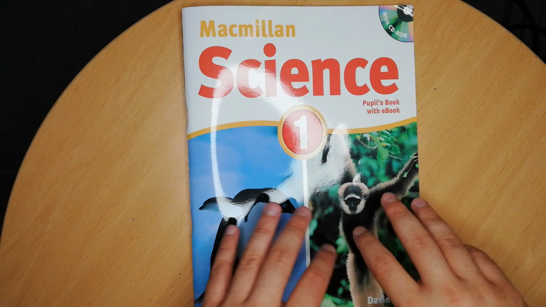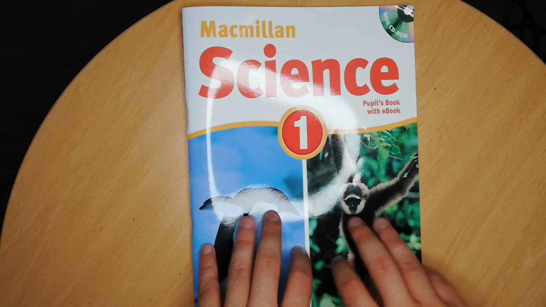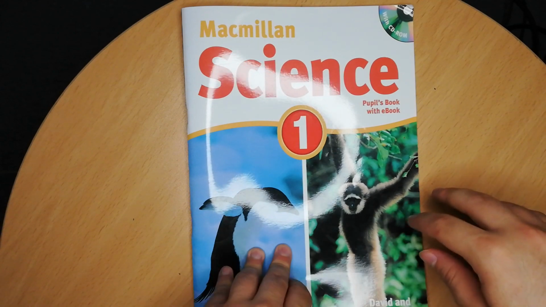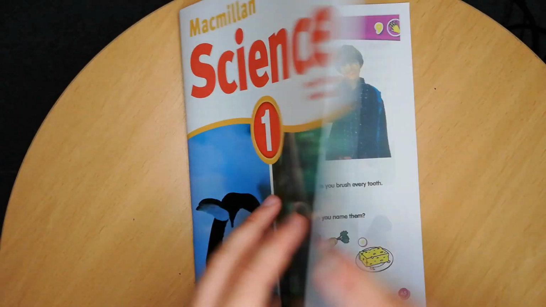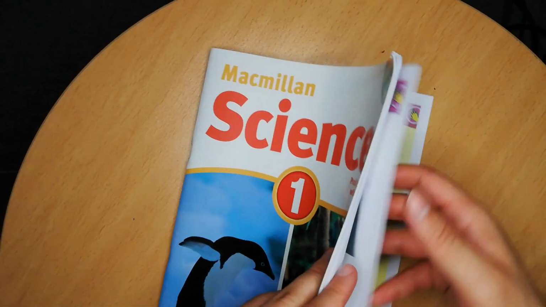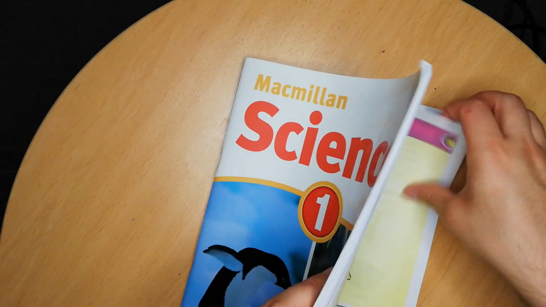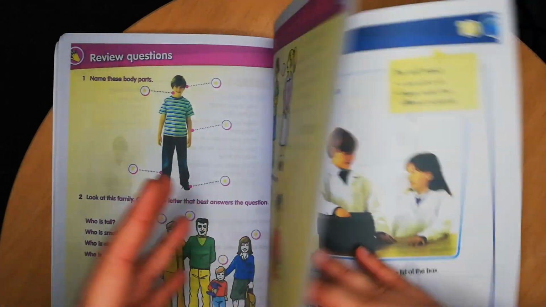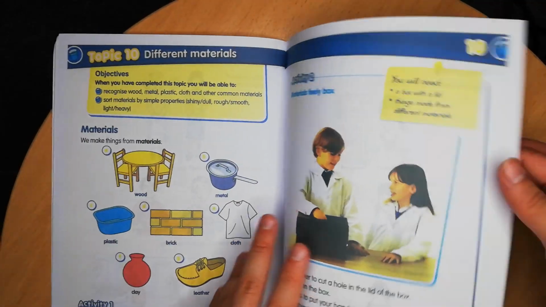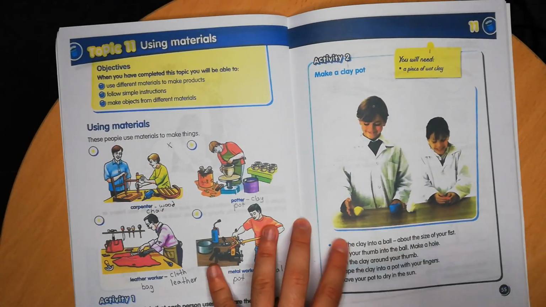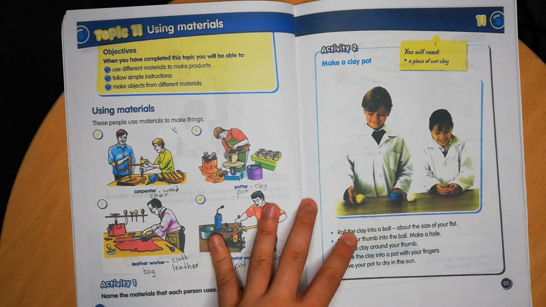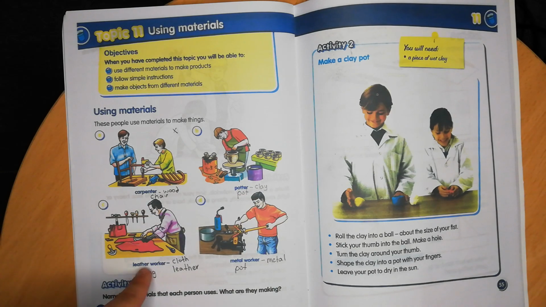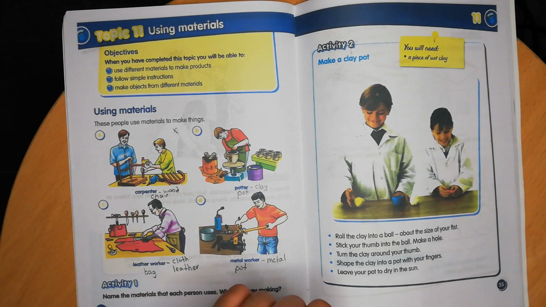Today's lesson will be a revision and we will continue from where we stopped the last time. Before we continue though, I would like to quickly recap what we've done the last lesson, which is where we started at page 54, where we had 4 jobs: a carpenter, a potter, a leather worker, and a metal worker.